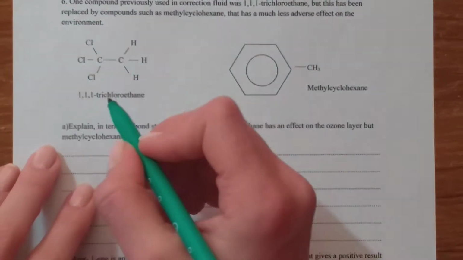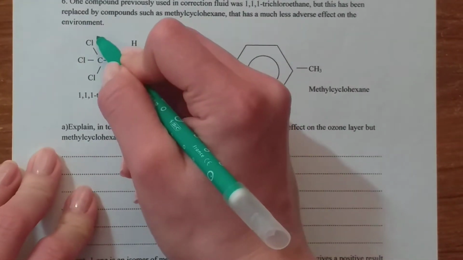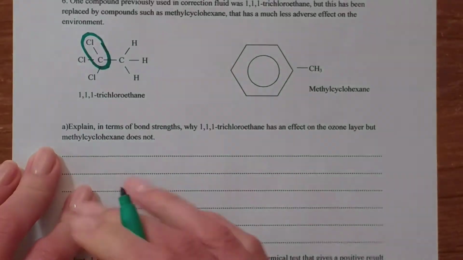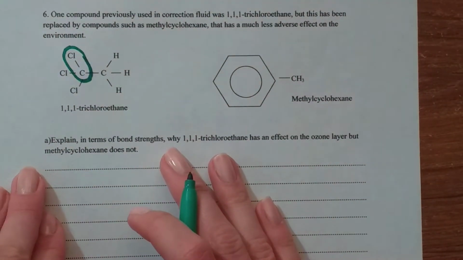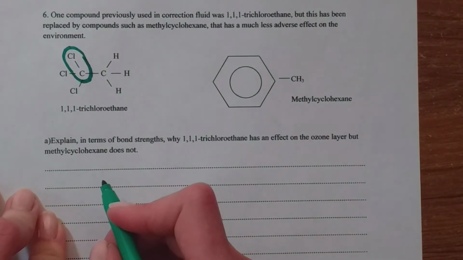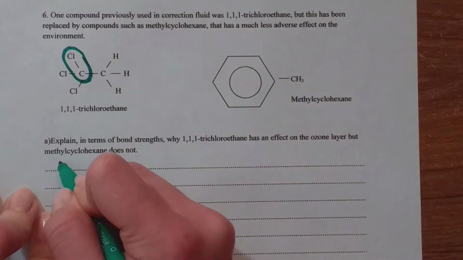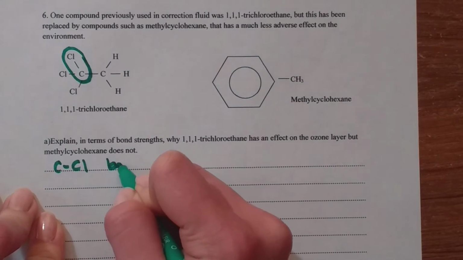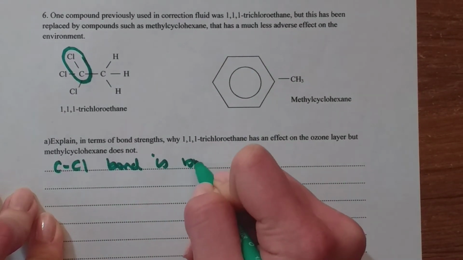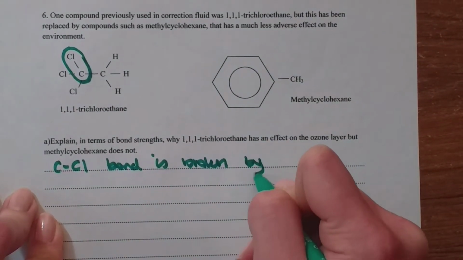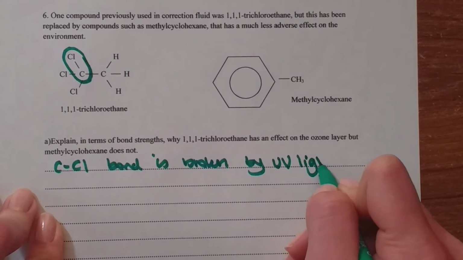Looking at this compound, you can see that you have our C-Cl bond. This bond in air, when it's hit with UV light, is broken. So the C-Cl bond is broken by UV light.